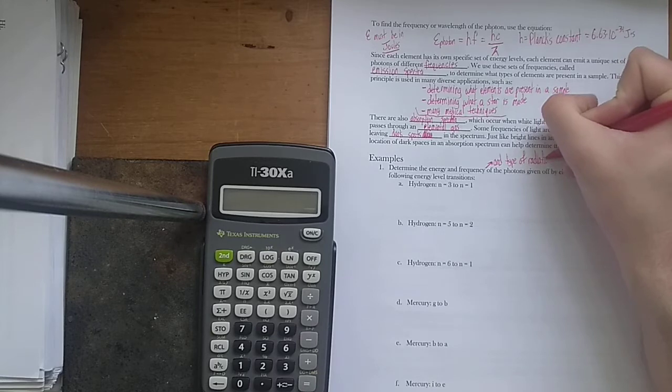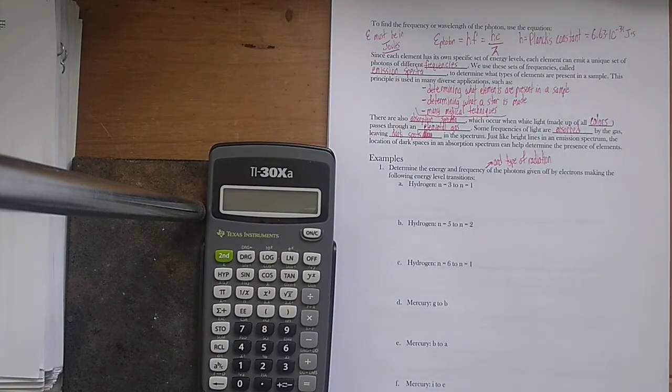So whether it's a radio wave, FM wave, etc., given off by electrons that make the following energy level transitions. And this is a very repeatable process. Essentially, there are really like three and a half steps to this, okay? And it's the same every single time.